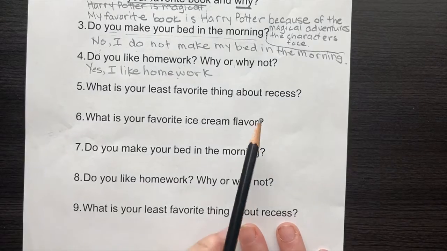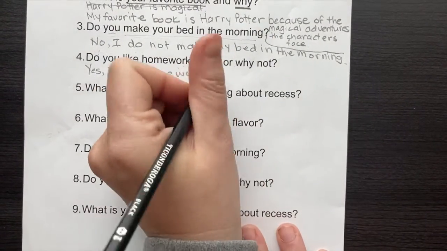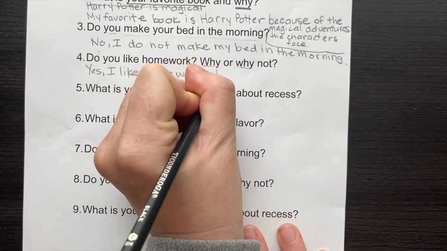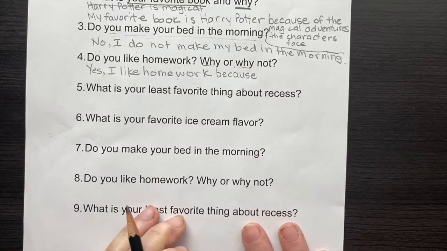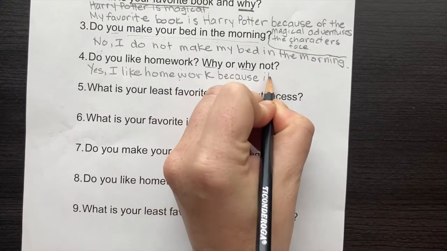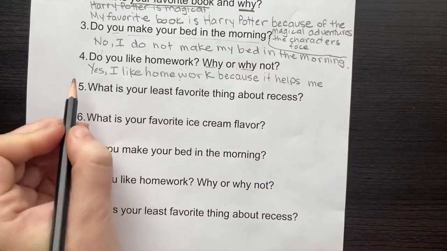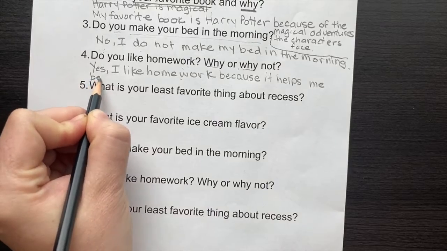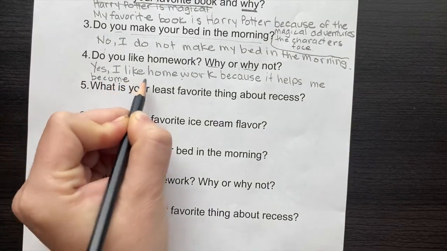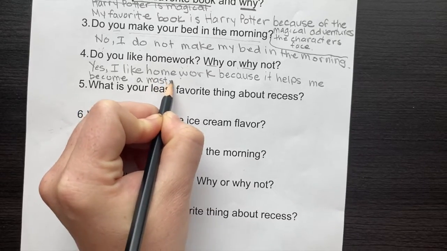I don't need to make this two sentences. If I want to, I can. But yes, I like homework. Remember, my whys are because it helps me become a master of skills.